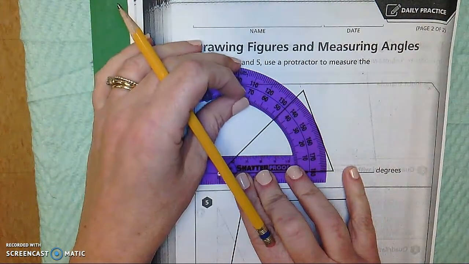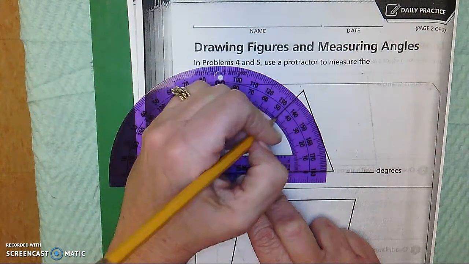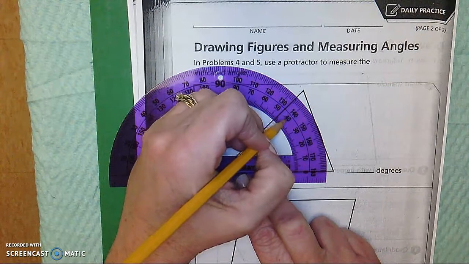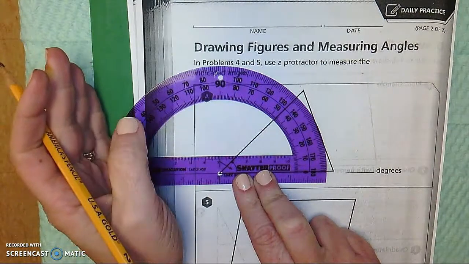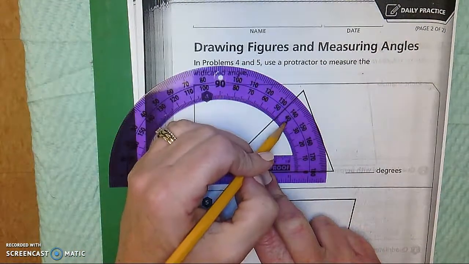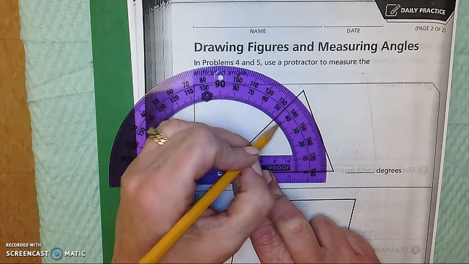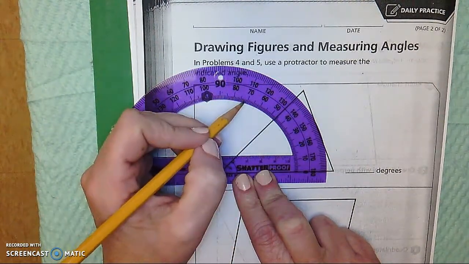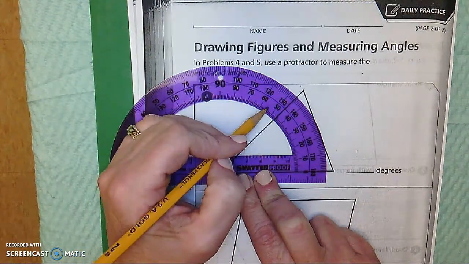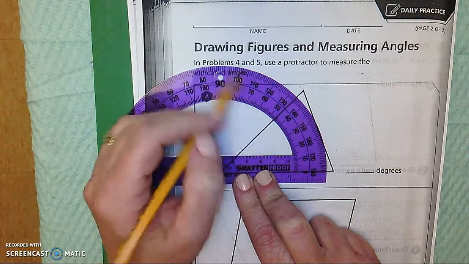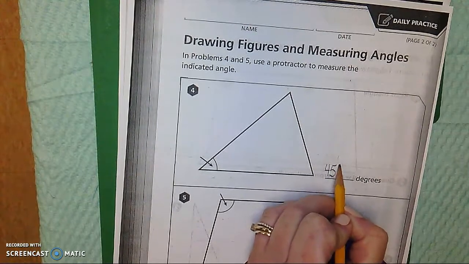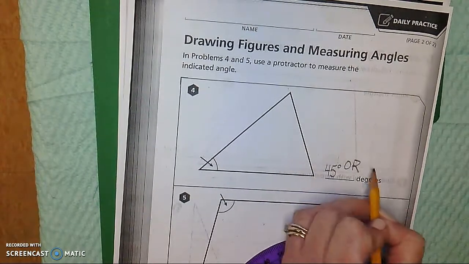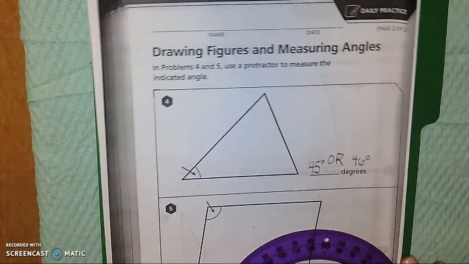It appears to me that my line right here is crossing somewhere between the 40 and the 50. If you said between the 130 and the 140, that would be an obtuse angle, and we know that it's not. So it's crossing between the 40 and the 50. If you said 45 degrees, I will count that correct. And if you said 46 degrees, because it almost looks like it's 1 degree past it, I will count that correct. So for problem number 1, I will accept 45 degrees or 46 degrees. Okay? All right, let's go down to the next problem.